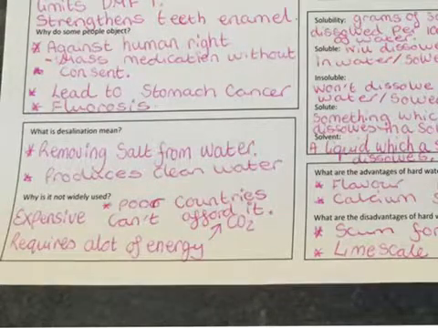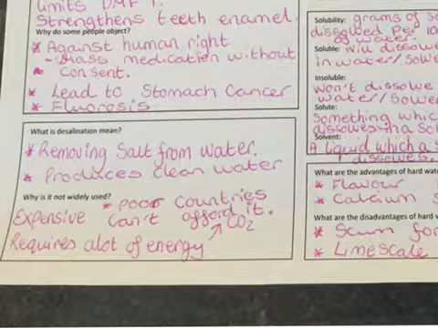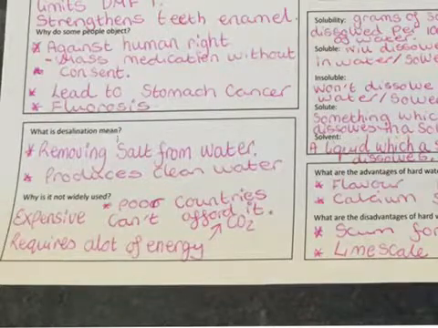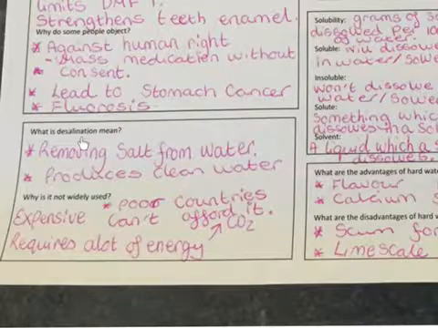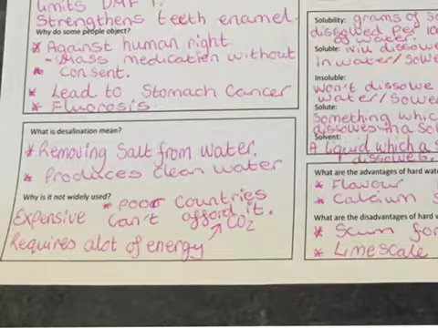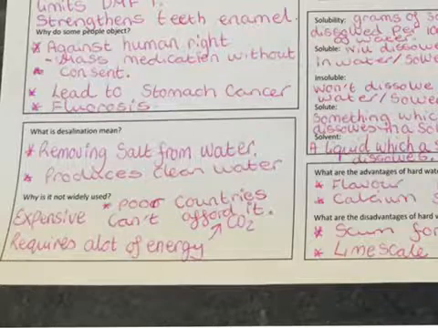Okay. Another thing we can do to our water is known as desalination, which essentially means removing salt from water. Another word for salt is saline. Produces clean water. This is used an awful lot in the Middle East because they're surrounded by seawater, so they can't naturally get water like we can from the mountains, so they use something called desalination, which is essentially boiling the water, getting rid of all the salt and keeping the clean water.